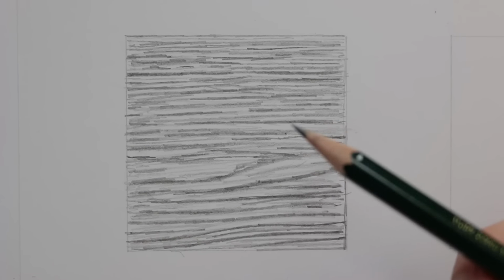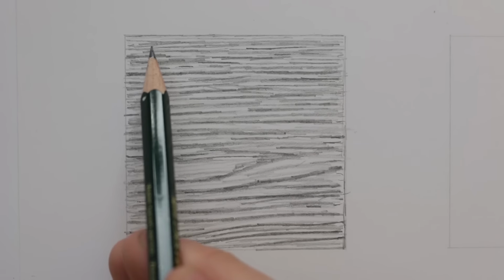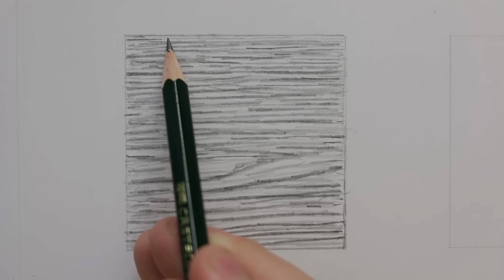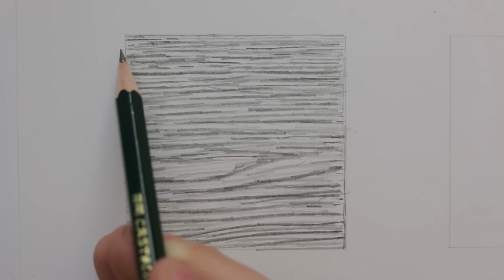So now I'm going to start drawing in some smaller lines in between the ones that we've already created. I'm always drawing these in the same direction as the other ones so that it gives a smooth finish rather than a rough appearance.